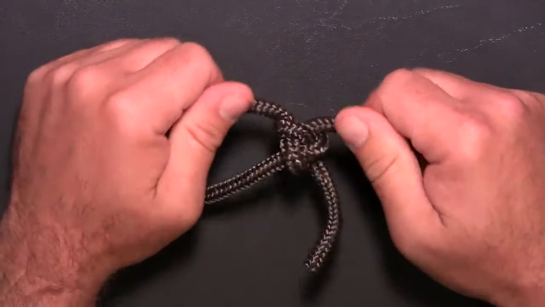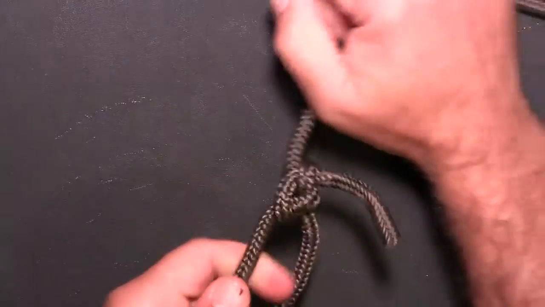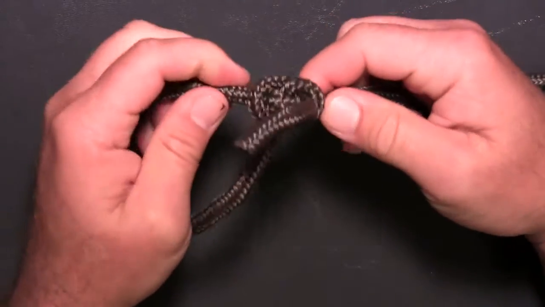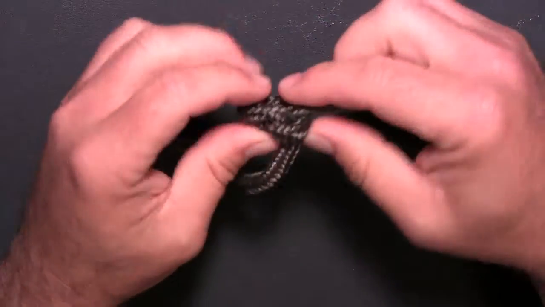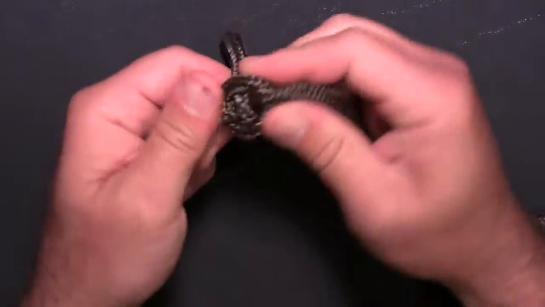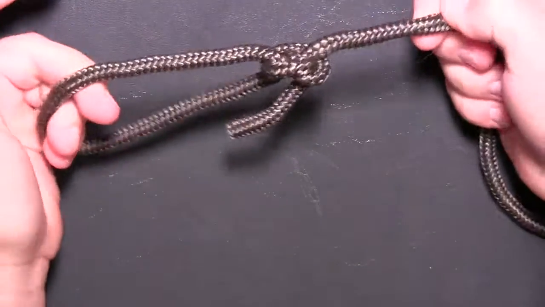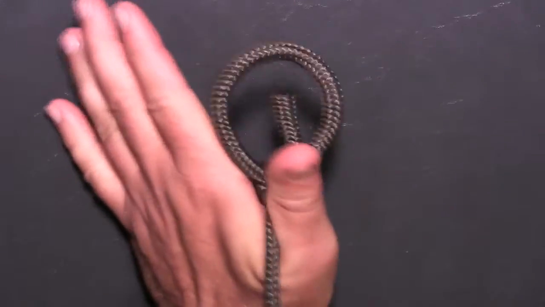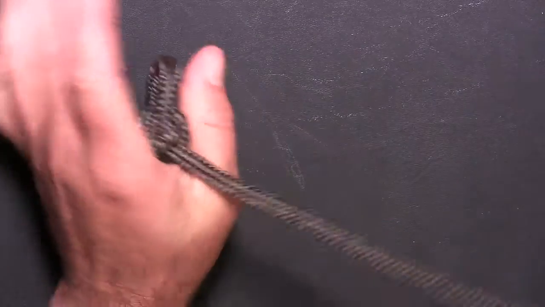See if I can show it here. I might have pulled it too tight already. So you can see how the structure of the knot collapses right there. And what that allows is, with enough force, this becomes a constricting loop, basically. So it's able to slide down and the loop is able to close.